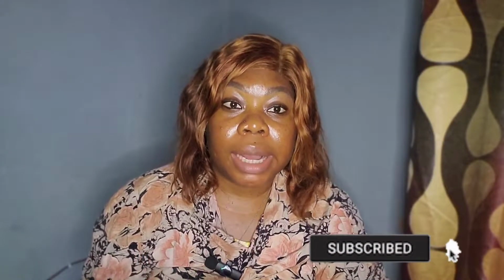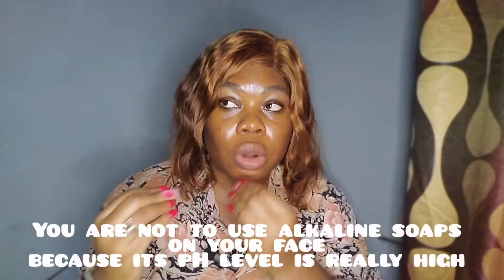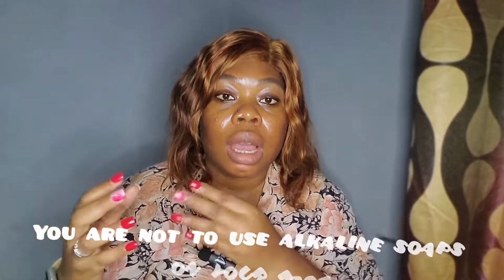Another thing is using alkaline soaps and detergent on your skin. That's really bad. Using your bathing soaps on your face is bad. You need to get a face soap to use on your face, because those do not have alkaline. The body is tougher than the face, so what the body can take, the face cannot take. That is why you are advised not to use alkaline soaps and all these bathing soaps that have alkaline in them.